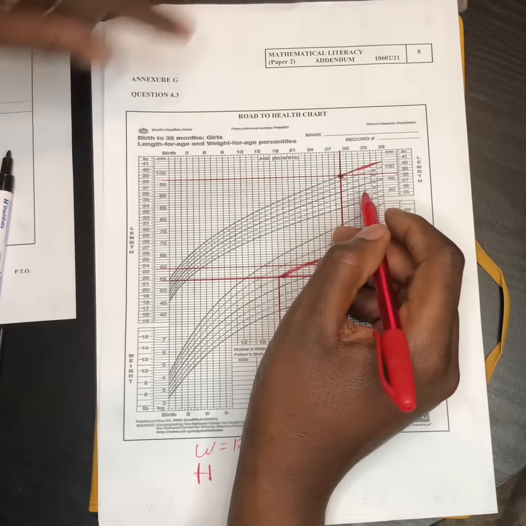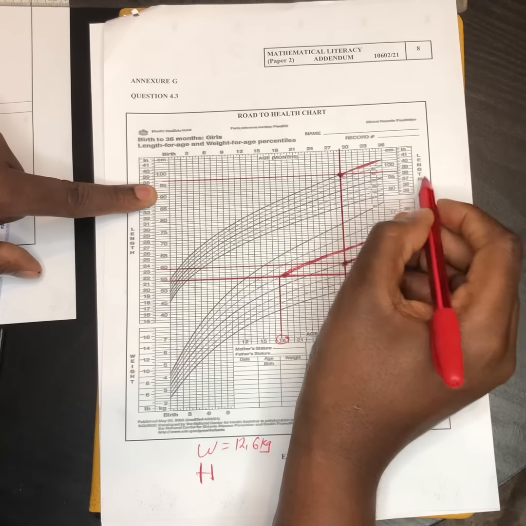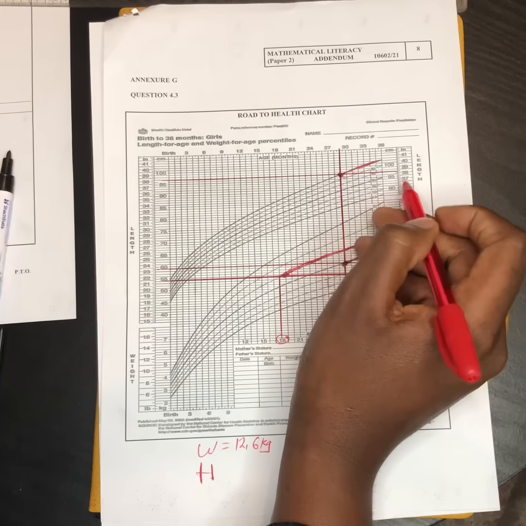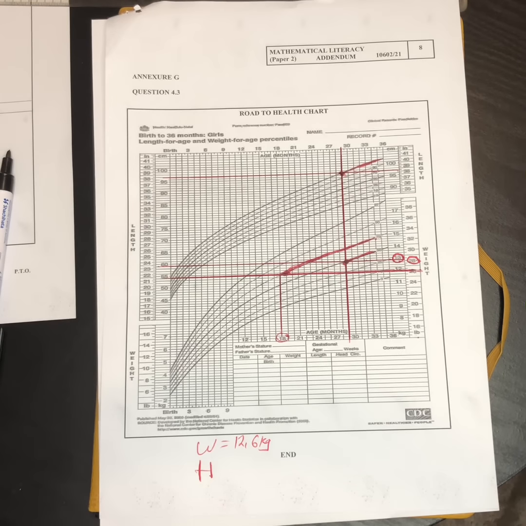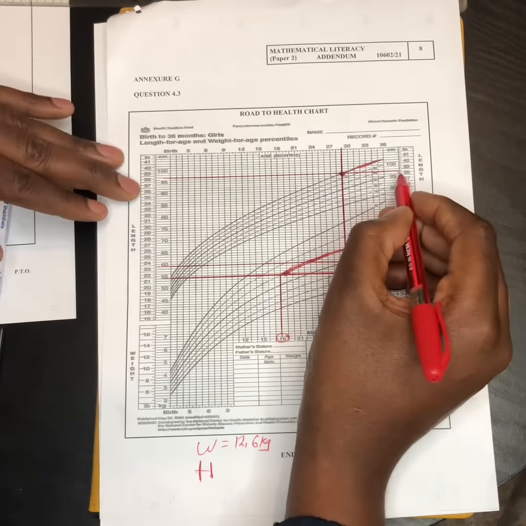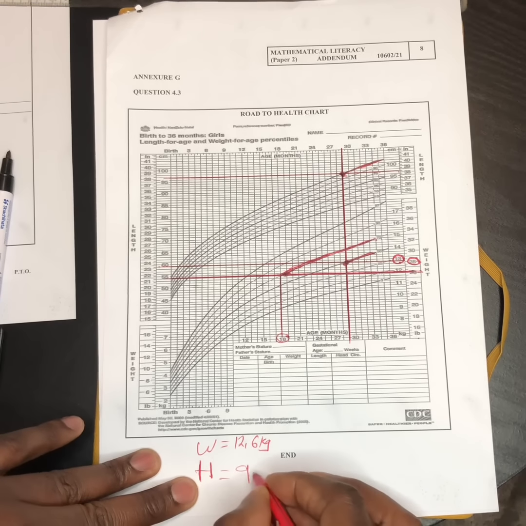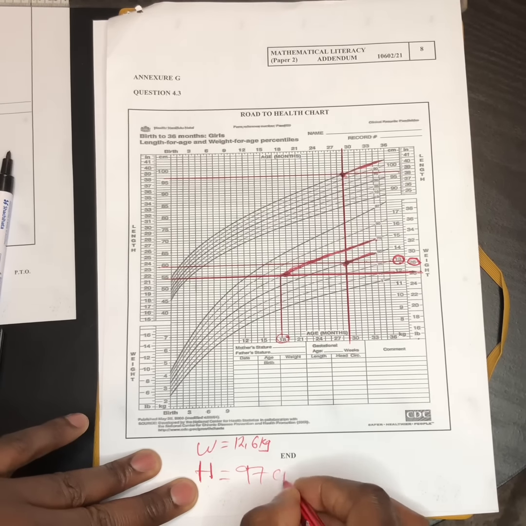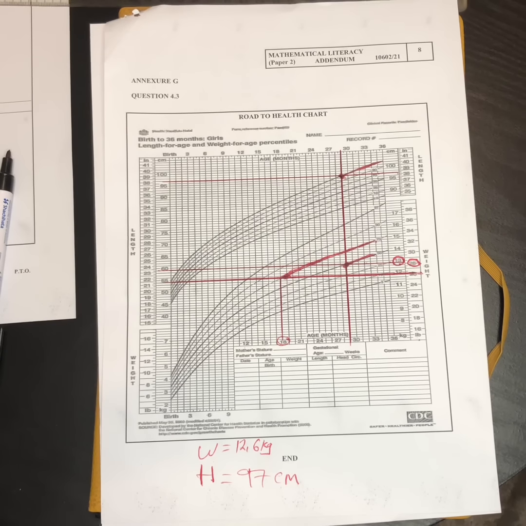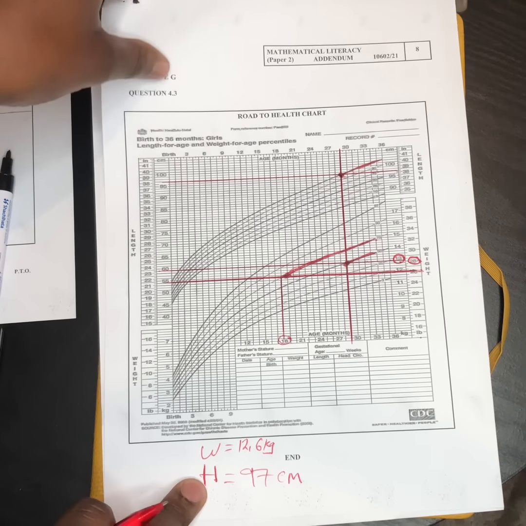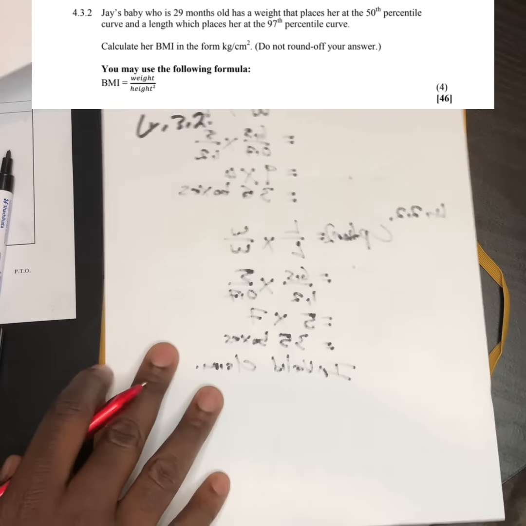So if we check, their height is going to be in centimeters. Let's use the centimeters one. It's just above 95. So because it's just above 95, we're going to say 95, 96, 97. Height is 97. 97 what? Centimeters. That's what we have. So we are given that information. So we have the weight. We also have the height in centimeters. So now we are going to use that information.